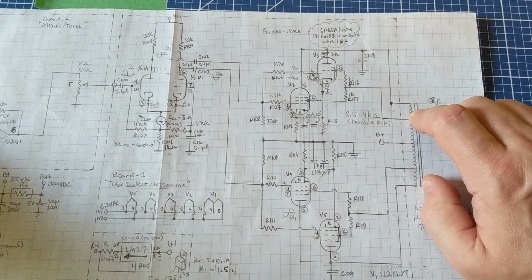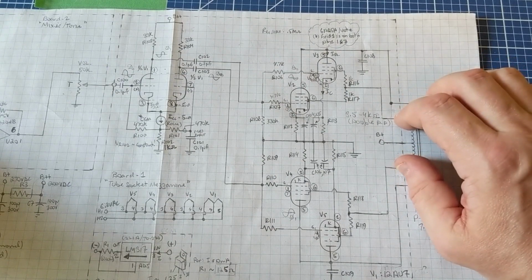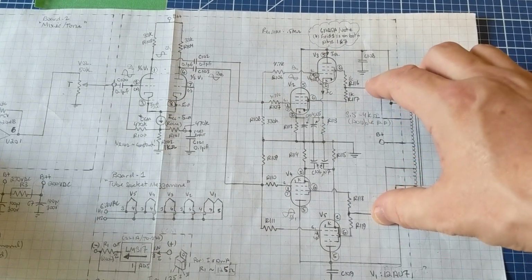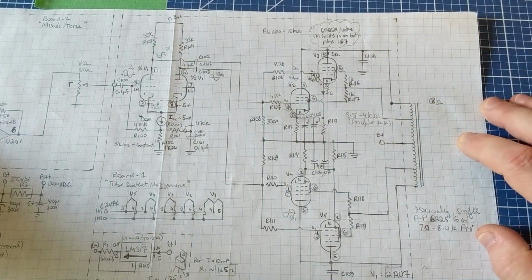I may mess around with this and see if this works better, or a constant DC voltage works better for biasing the screens. That's something I can play around with.